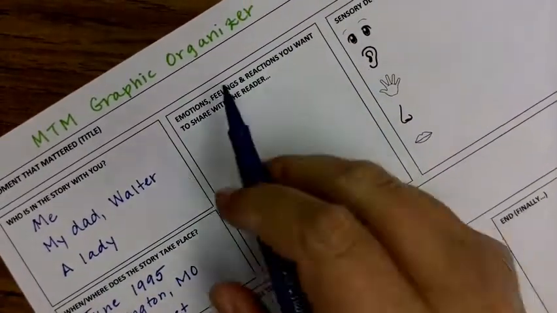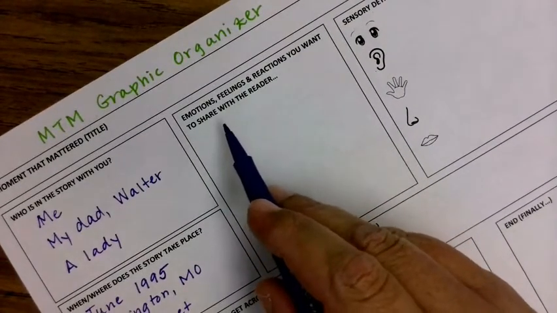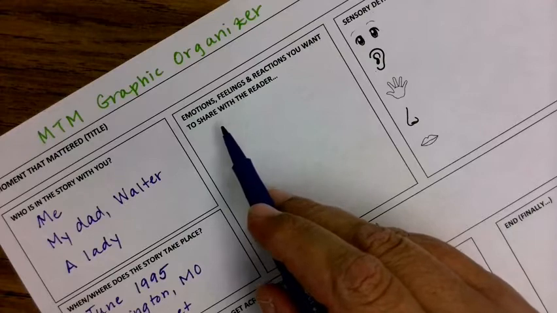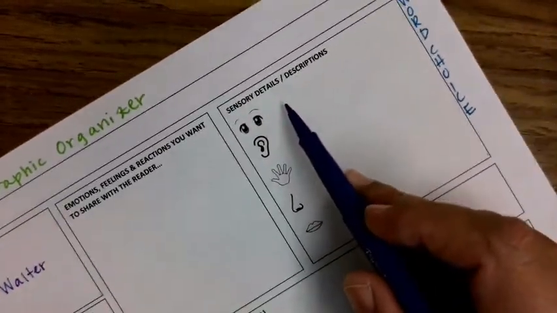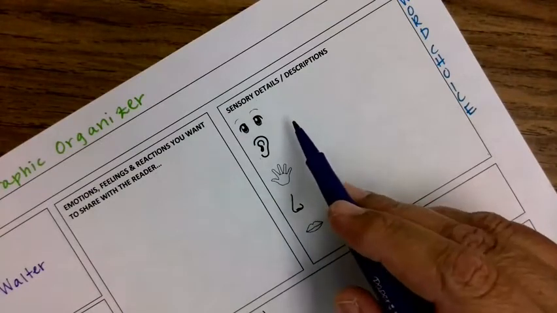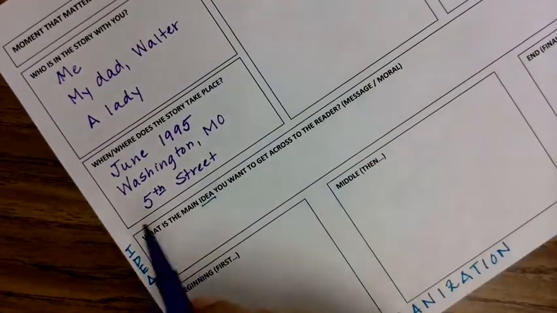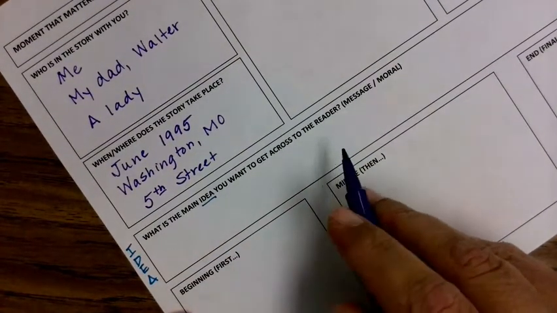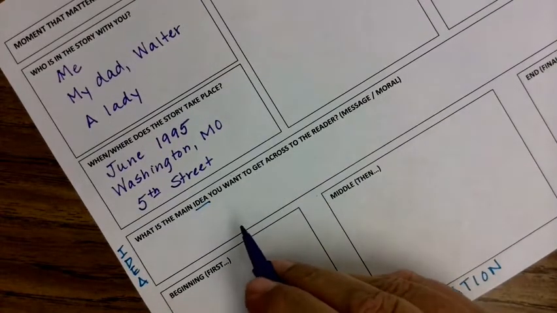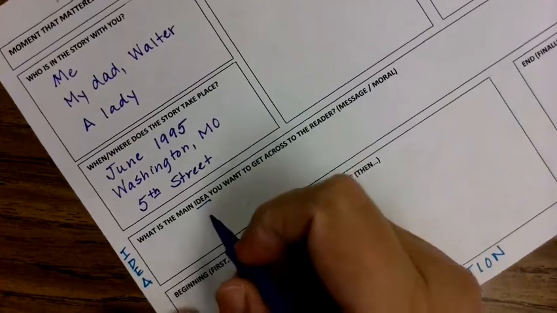Okay, emotions, feelings, and reactions. You know what? I'm going to hold off on this one until I get more about what my story is going to be about. And I'm also going to hold off on the sensory details and description until I write down what my story was about too. Okay, so if you look here in the middle about what's the idea you want to get across. Well, I learned something that day about my dad that I hadn't thought about before. So that's the idea I want to get across.